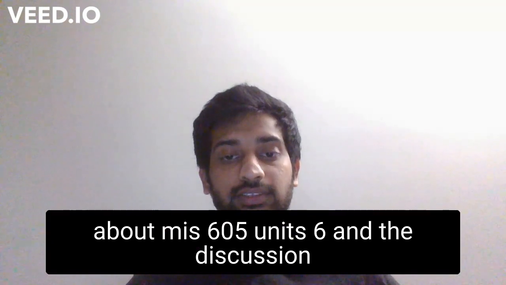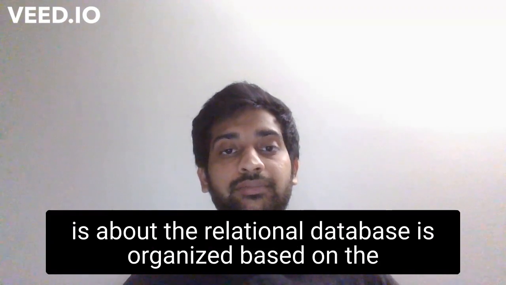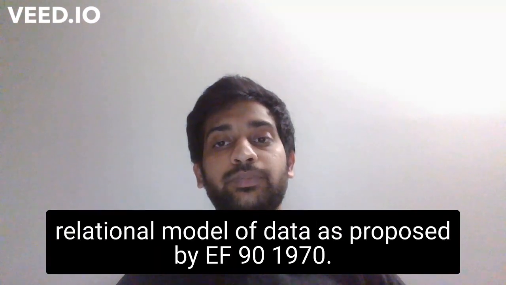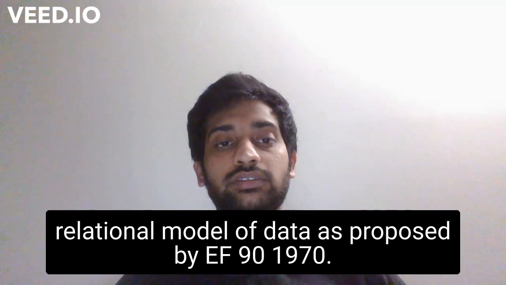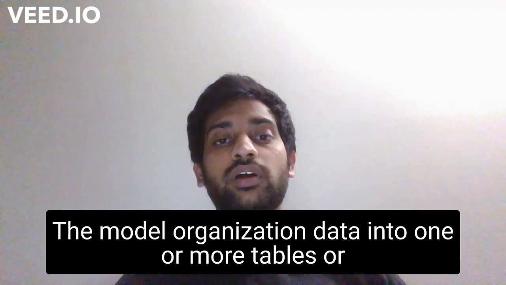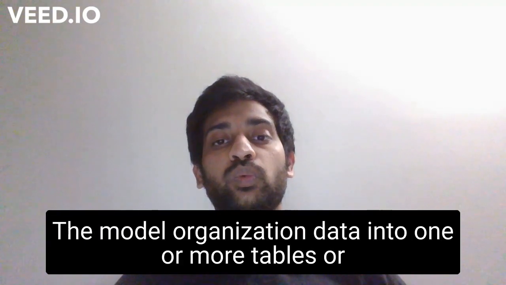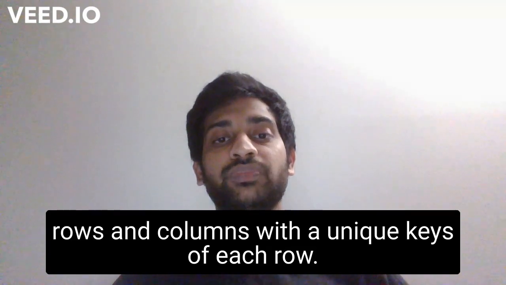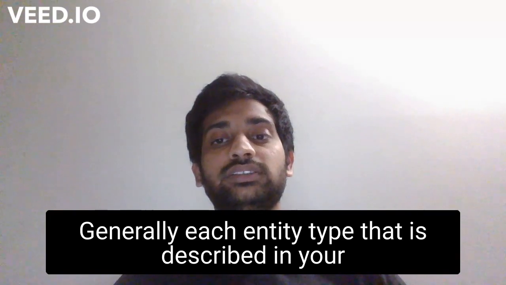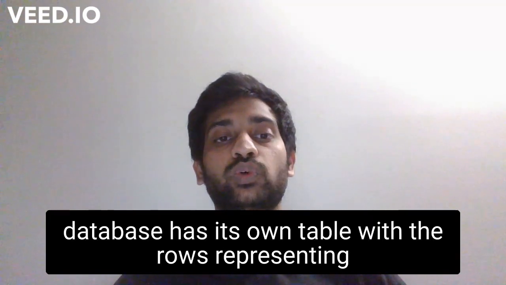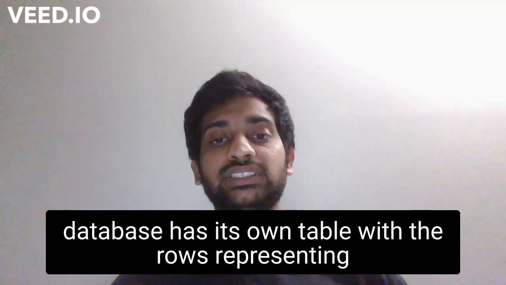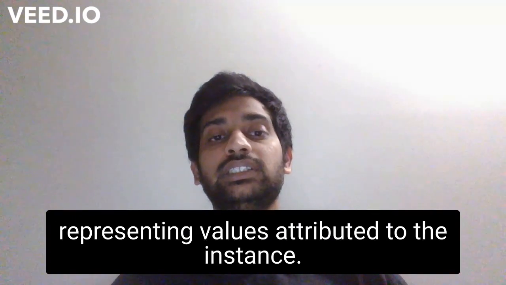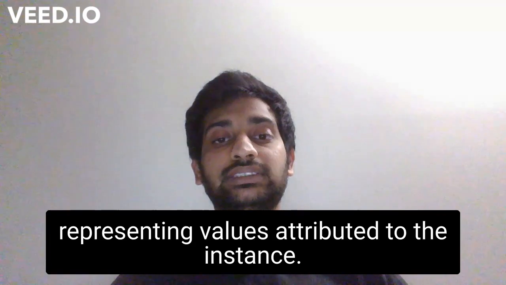And the discussion is about how a relational database is organized based on the relational model of data, as proposed by E.F. Codd in 1970. The model organizes data into one or more tables of rows and columns, with a unique key for each row. Generally, each entity type described in a database has its own table, with the rows representing instances of that type of entity and the columns representing values attributed to the instance.